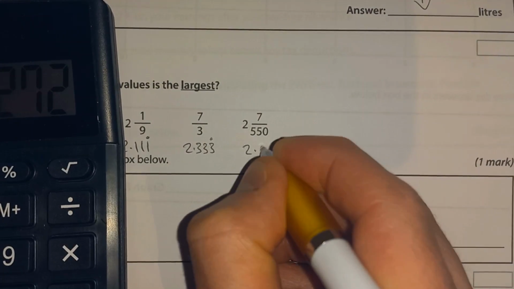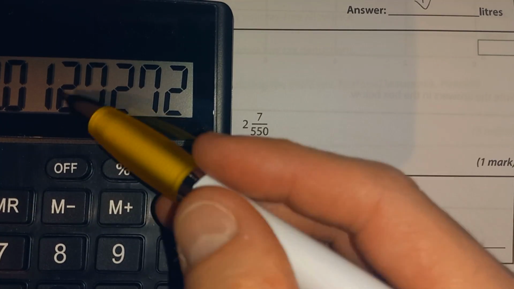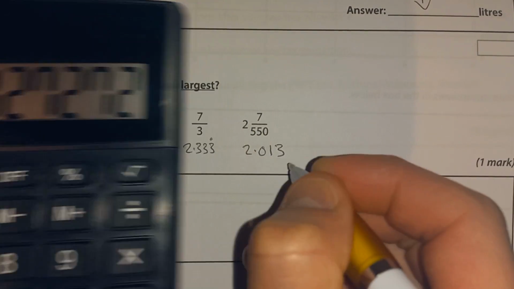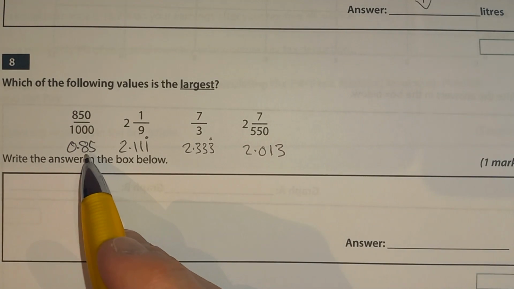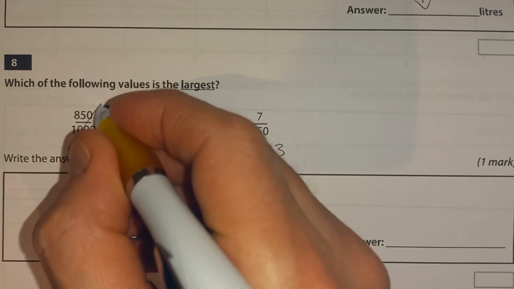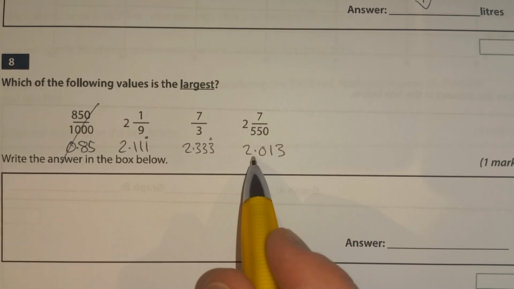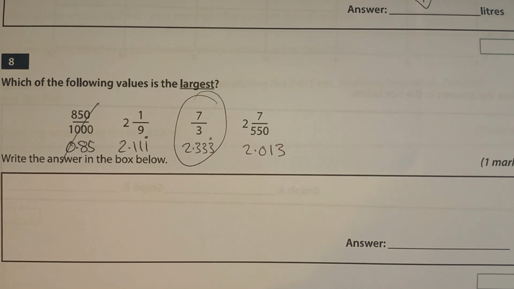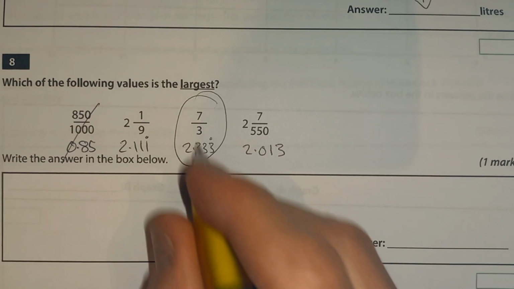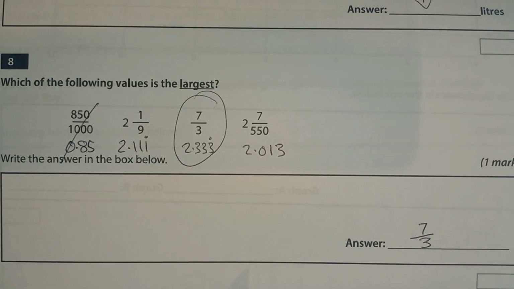So we've got 2.012, but that's a 7, so I'm going to round that to 3 decimal places. Which is the largest? Well, it's definitely not this first one, because this is less than 1. So we've got 2.1, 2.3, 2.0, so it's going to be this one here. But the format they gave it was actually a 7 over 3.